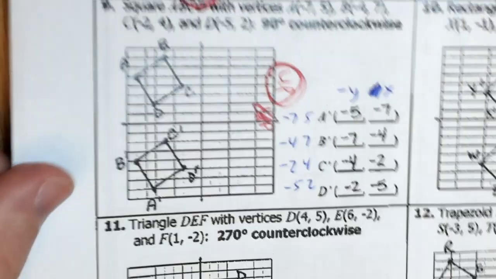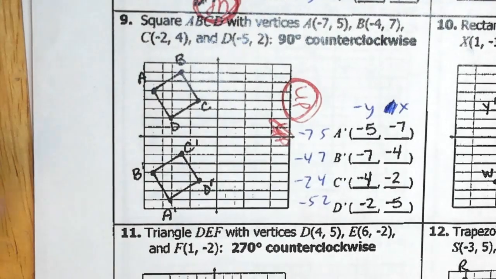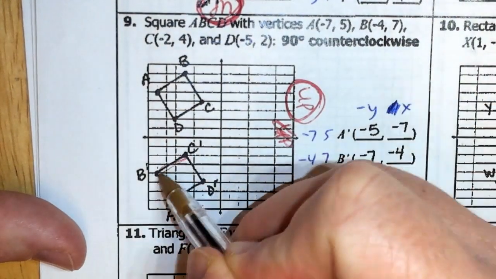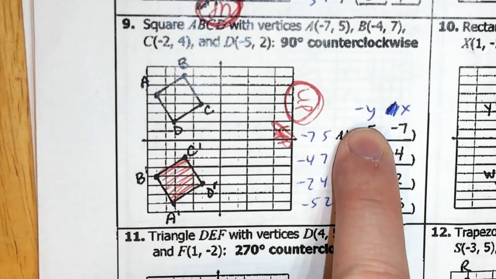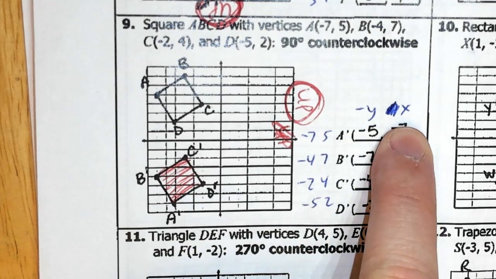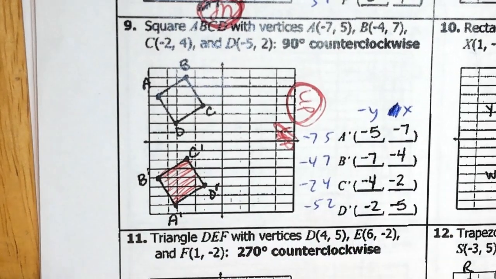All right, number 9. Let's see if you guys got the right answers. So here's the answers to number 9. So when you rotated this, your answer should be right here. Okay, and then you double check your coordinates. It should be a negative y, positive x. So negative y, positive x, and these are your coordinates. All right, one last try.